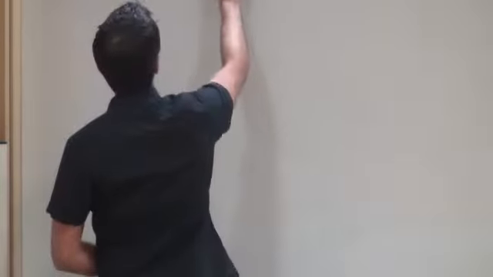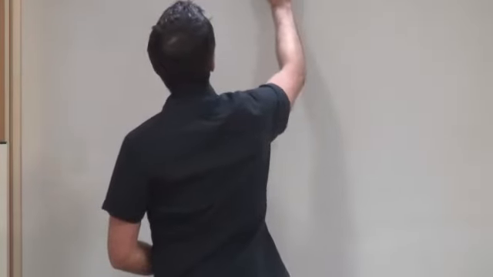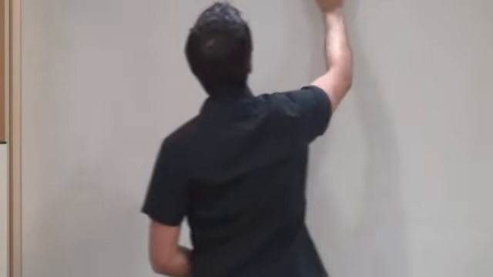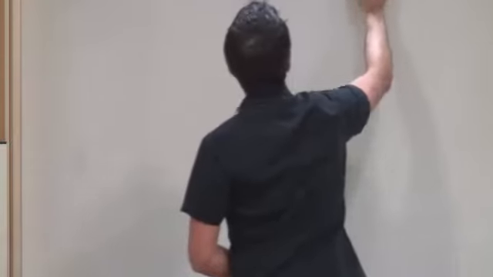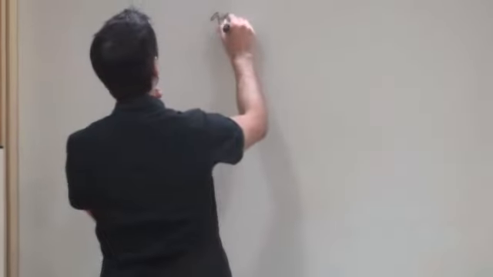Okay, so we want to consider this group. So this is relative homology. Okay, so what is this group? It's generated by modular symbols.